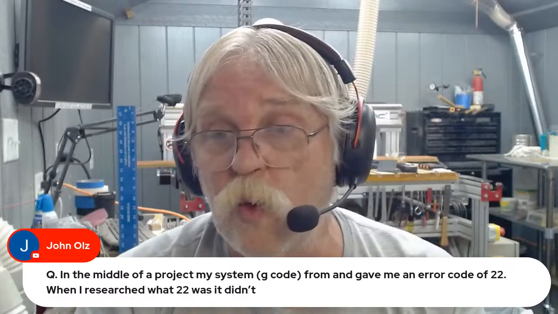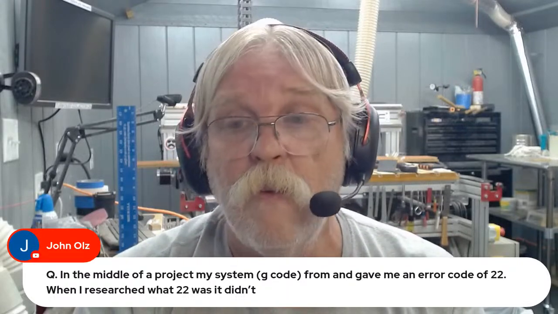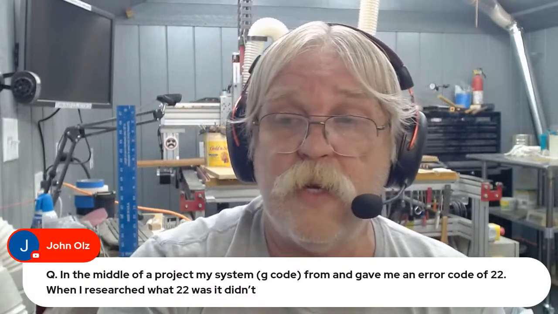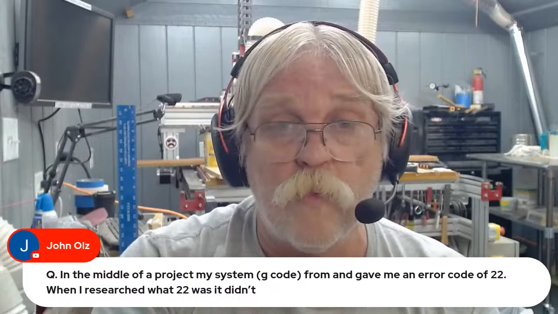I don't know what controller software you're using, but your best bet is to get onto the support forum or support community for that controller software, be it Mach 3, Mach 4, UCCNC, WinCNC, whatever it is. Get in and see what an error 22 is and see what you can do to fix it, because I don't know what it is. I really have no clue.